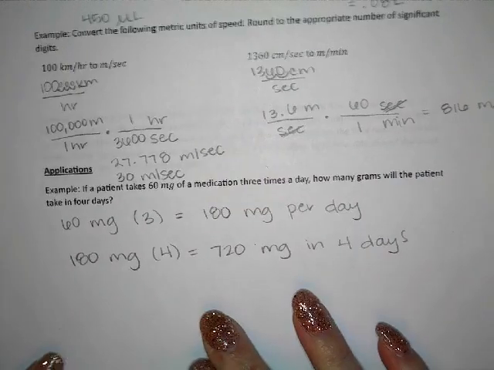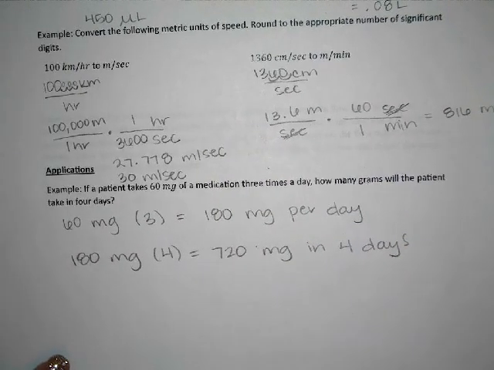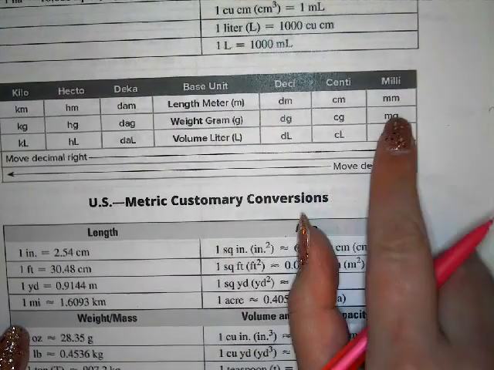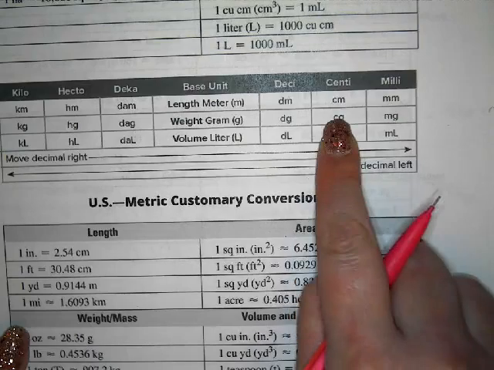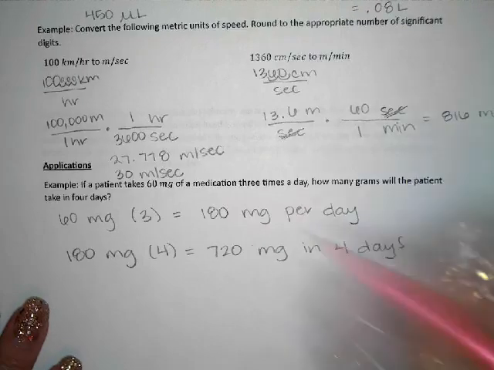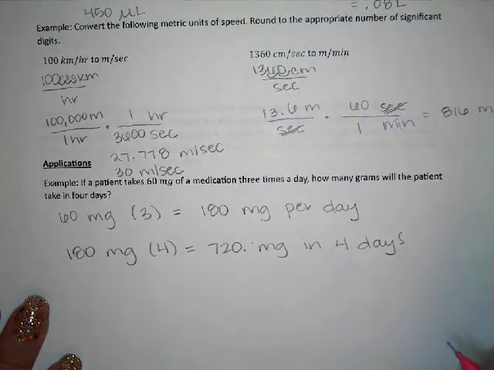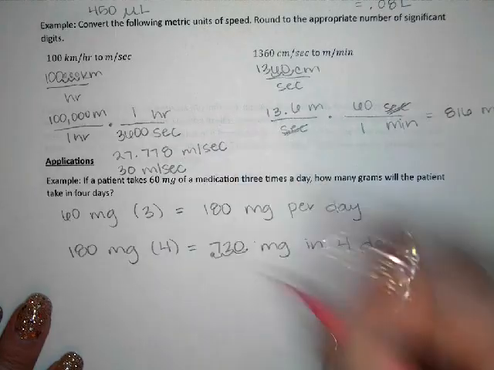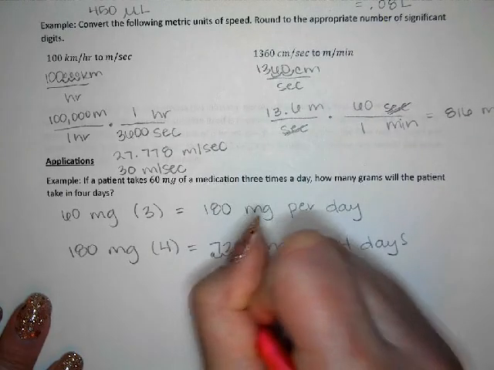And so we're going from milligrams to grams. And so I'm moving the decimal place 1, 2, 3 places backwards. So 0.72 grams of the medication over the course of 4 days.